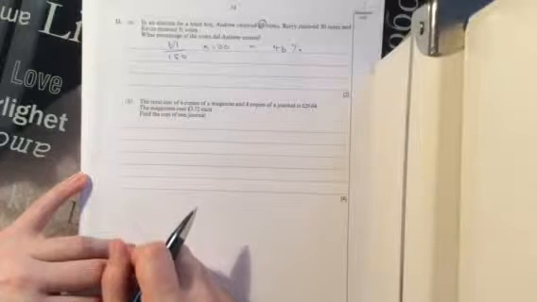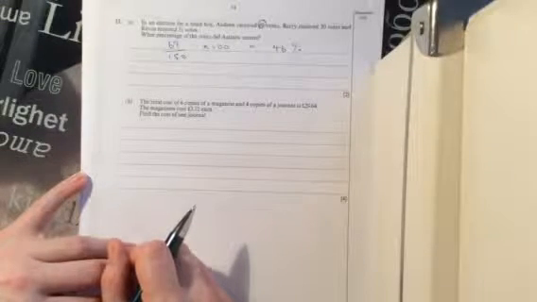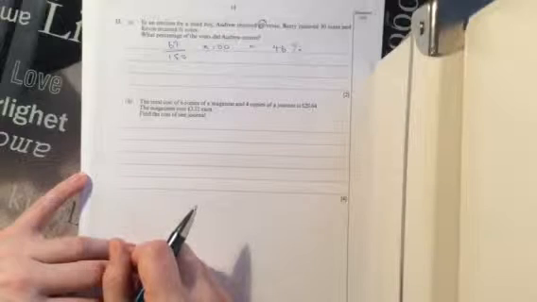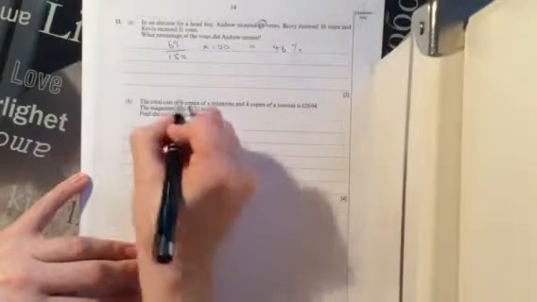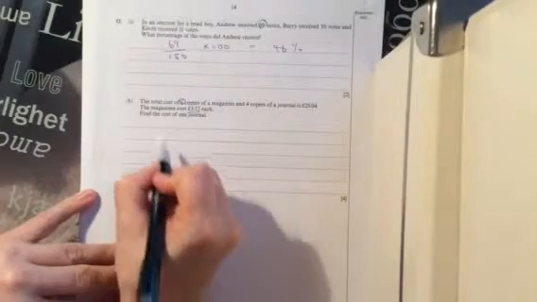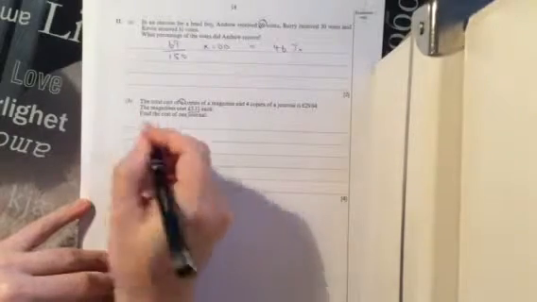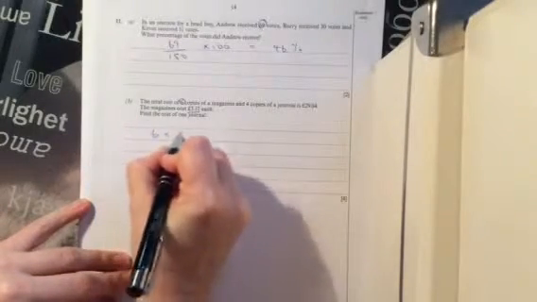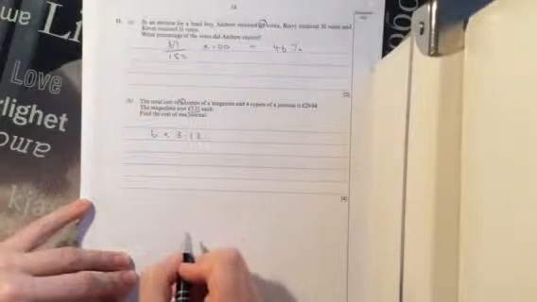For B, it says the total cost of 6 copies of a magazine and 4 copies of a journal is £29.04. The magazines cost £3.12 and we've got to find the cost of 1 journal. We know we've got 6 copies of the magazine and they cost £3.12 each. So the total cost of those would be 6 times £3.12.